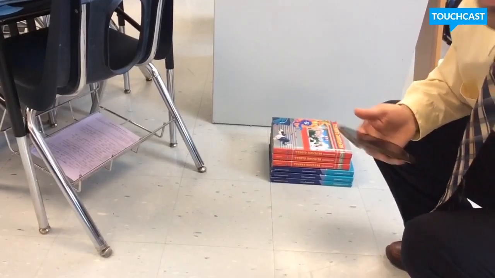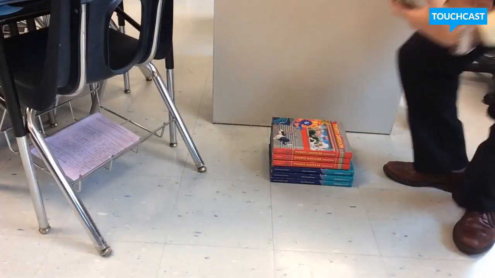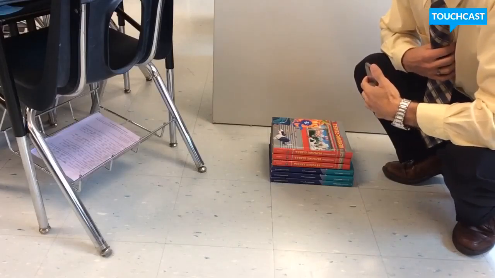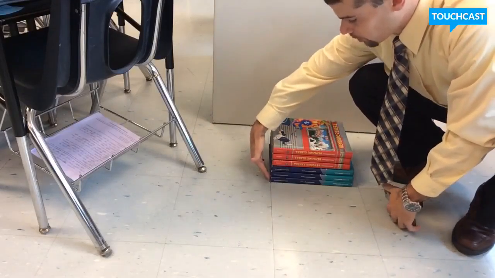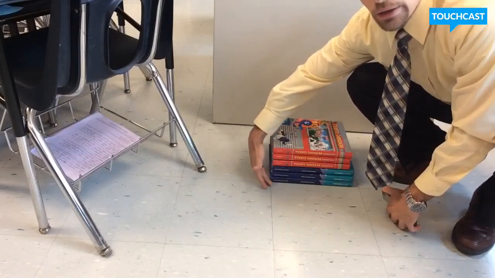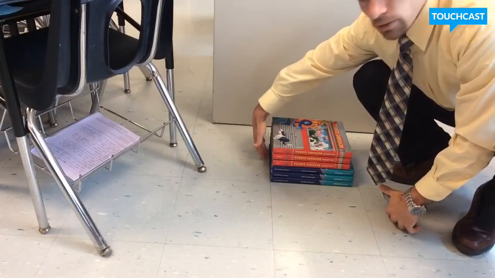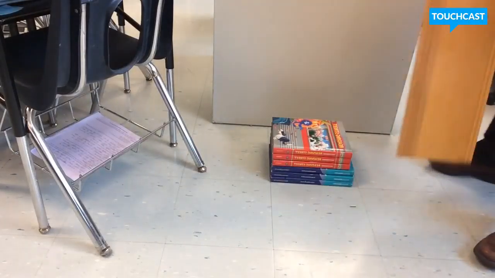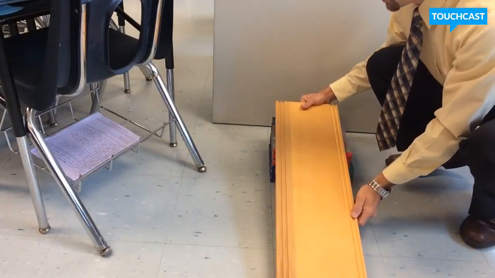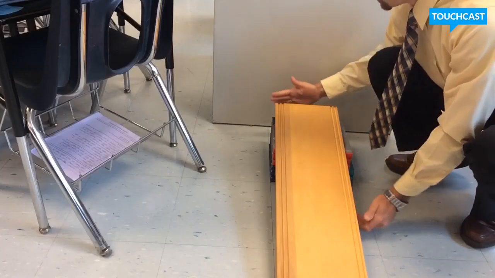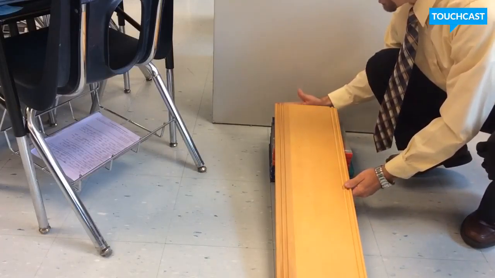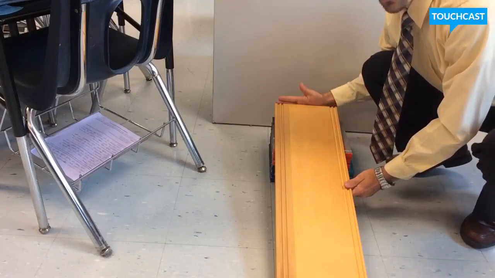So, as you can see, I have my 6 books set up. Now, we're going to be measuring lateral and vertical distances, so it's important that your books are right in line with this tile line on the side. Because when I set up my ramp, I'm going to have the ramp at the back edge of the books. Okay, so my ramp is at the back edge of the books.